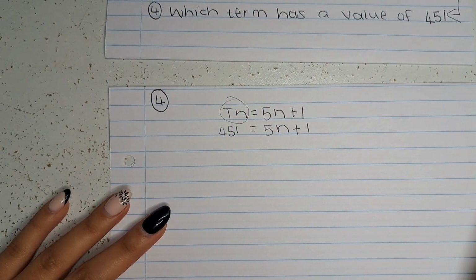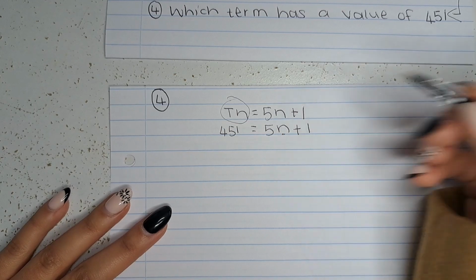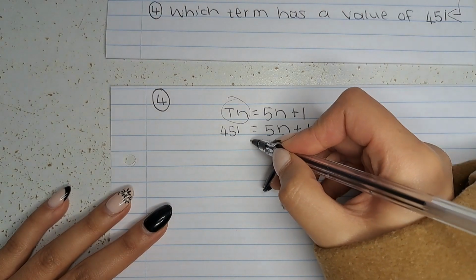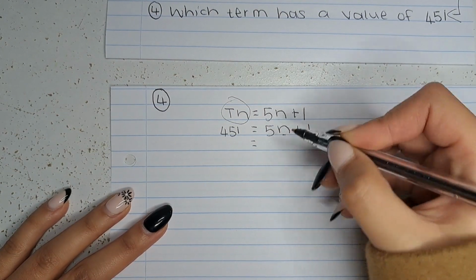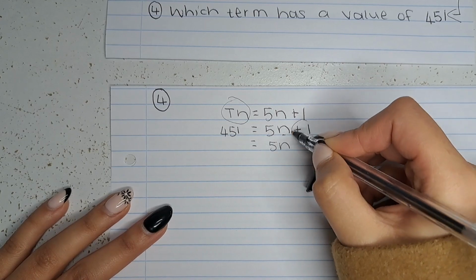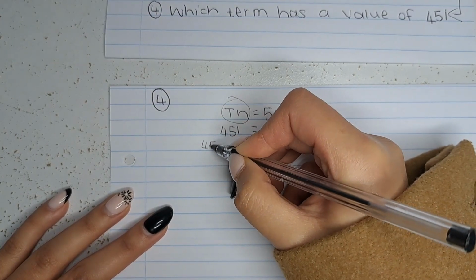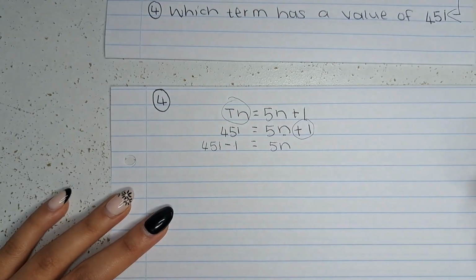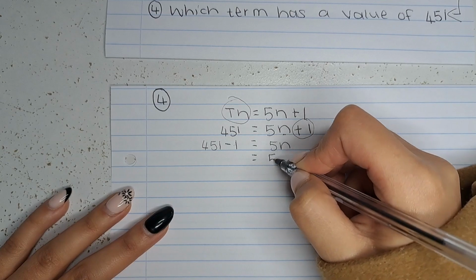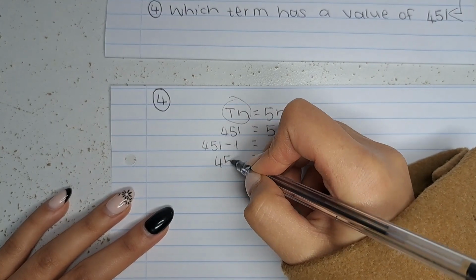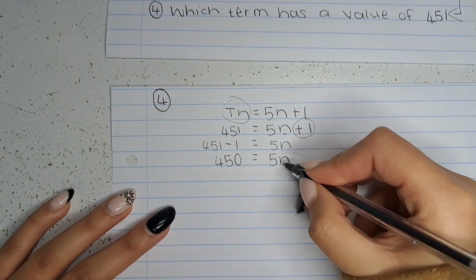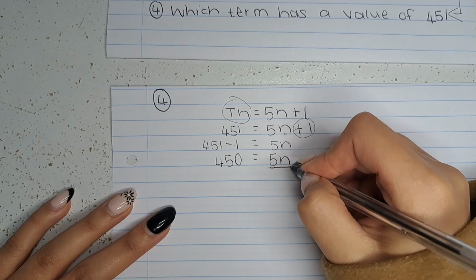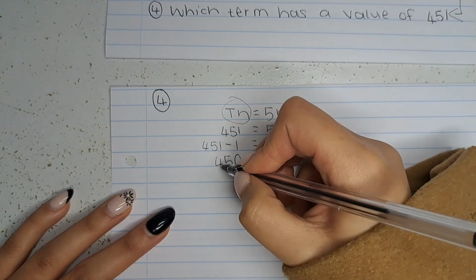Now, how we approach this question is, it's all about isolating the n, essentially, solve for n. So, step by step through algebra, we could get the 5n on its own by getting rid of this plus 1. So I'm going to say 451 minus 1, because a plus 1 becomes minus 1 when we carry it over. So 5n is 450. Now to get n alone, what's standing in my way is this multiplication of 5. So I need to do the opposite. So I divide by 5 on both sides.